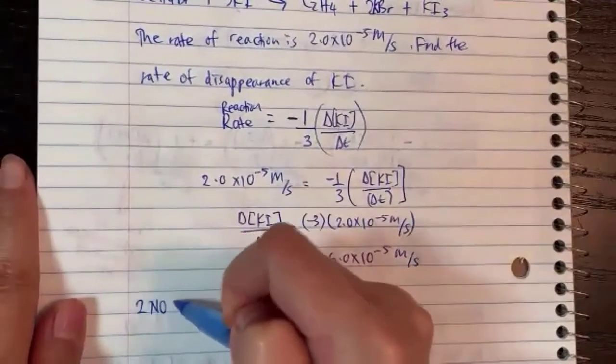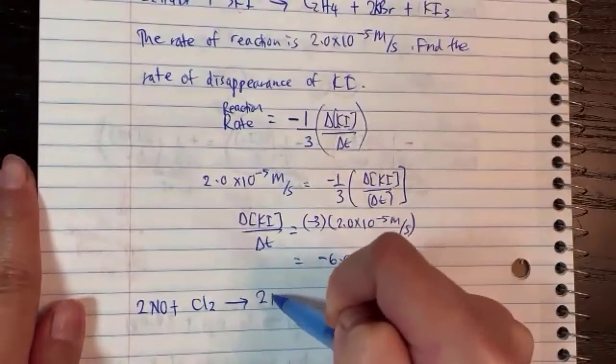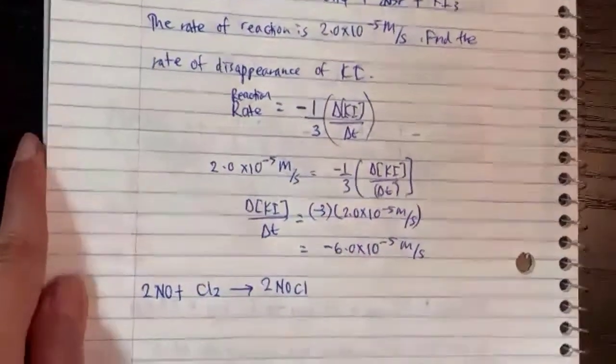So you have another equation, 2NO + Cl2 makes 2NOCl.